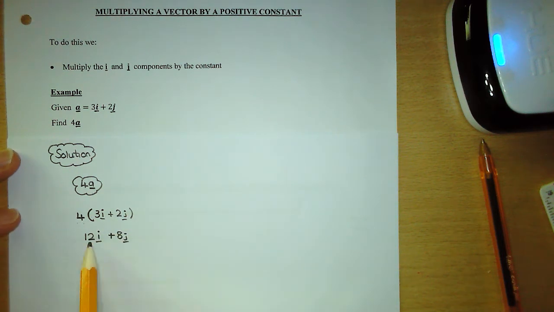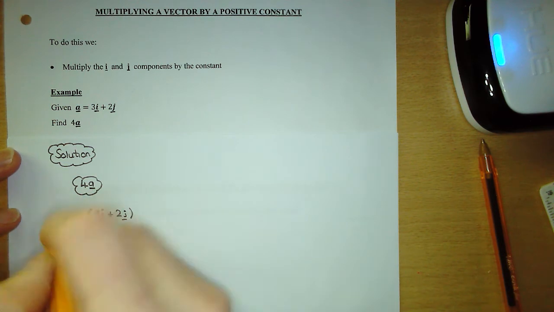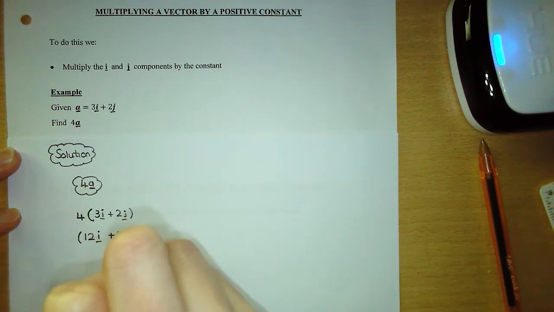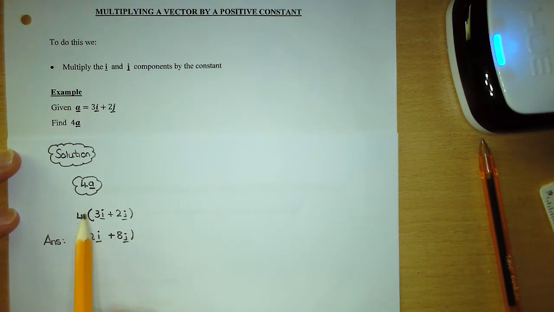And these are the i and j components of our answer vector, which is 4a, so we're going to put those in brackets. And that's our answer. So that's how you multiply any vector by a constant. Now, there is a meaning to multiplying a vector by a constant, and we're going to look at the meaning now.